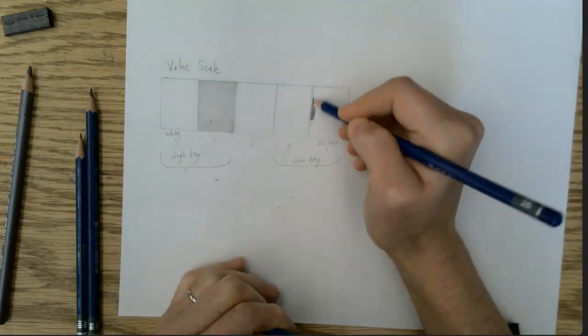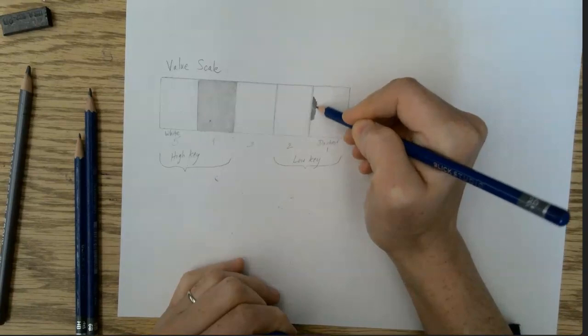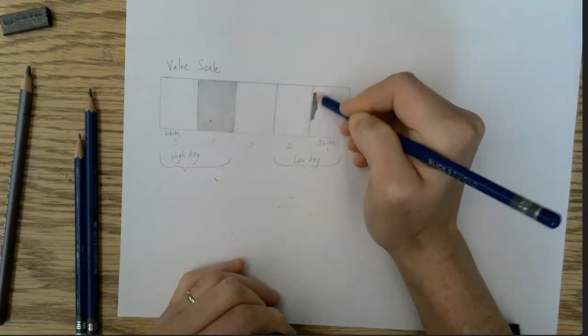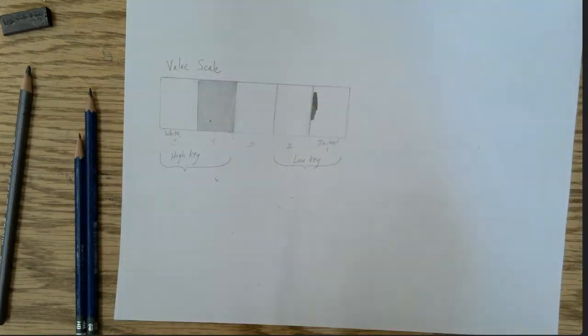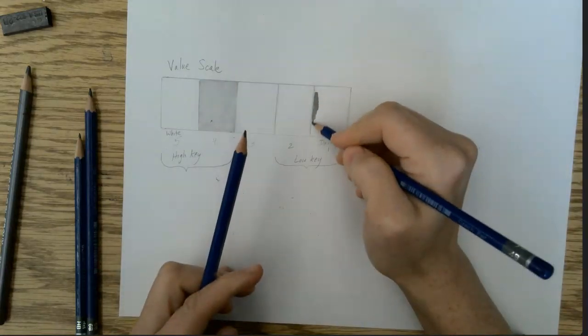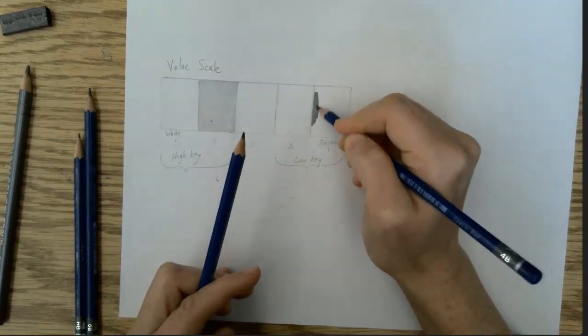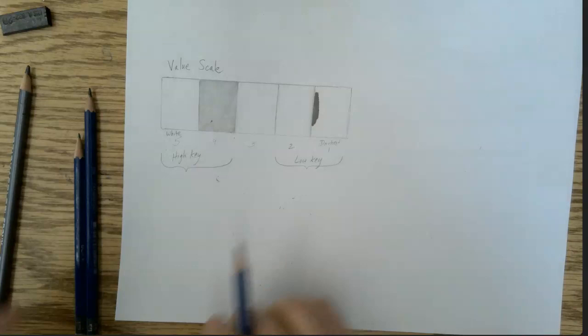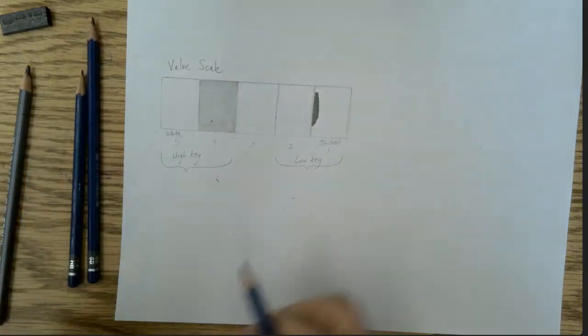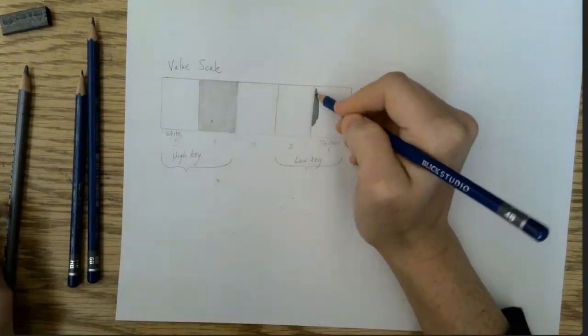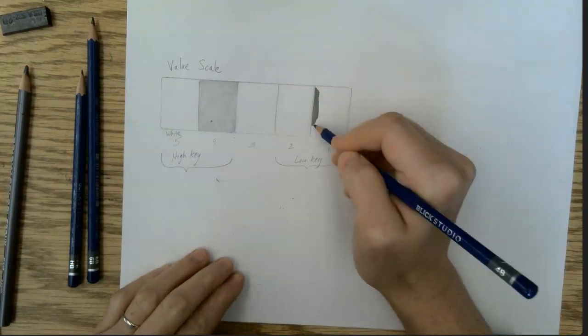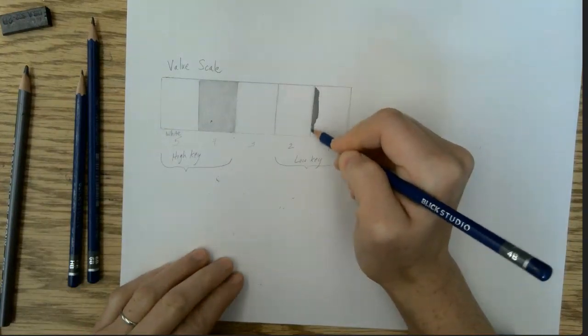This is my 2B, but they don't smudge as easily. So a lot of times my 2B will be my go-to pencil. And then 4B is even darker. It does smudge a little bit more easily, but not as easily as, say, my 6B. So I think right now I'm going to choose my 4B.